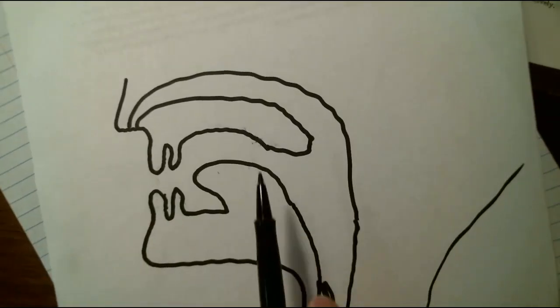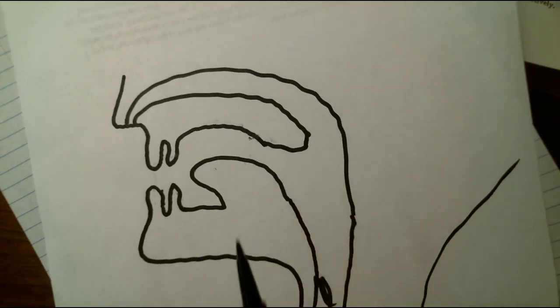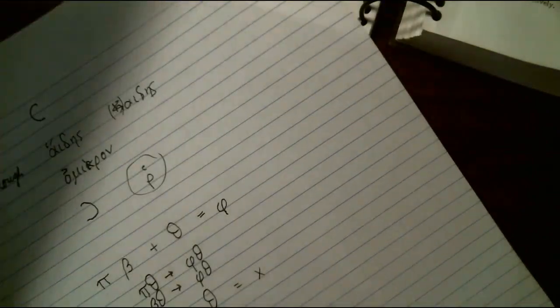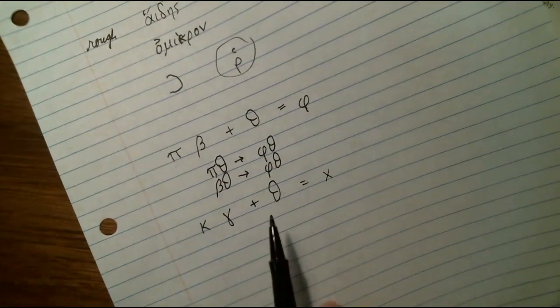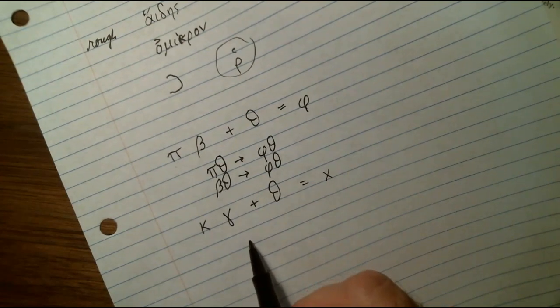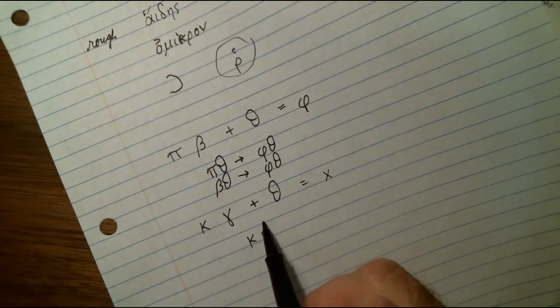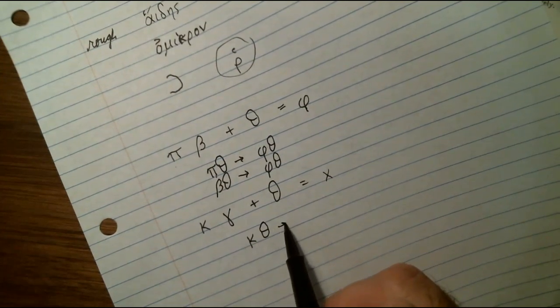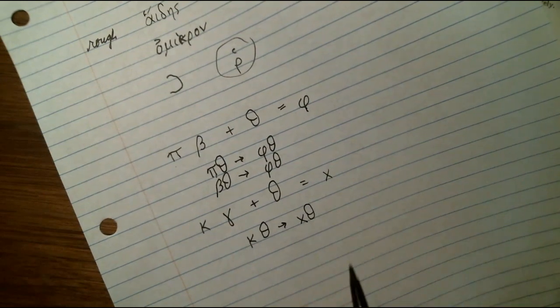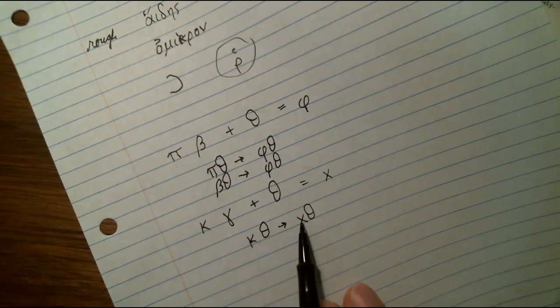All right, so again, you have your kappa here, your gamma here, and your chi is going to be there. So the essence of the letter is staying the same, but what we're doing is we're adding the breath of that theta, right? Just like we did up here, a voiceless palatal, kappa, next to a theta is going to give us that, okay? So the breath of the theta is influencing the kappa to change to a chi, right?